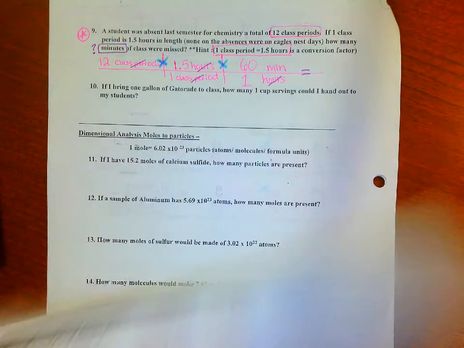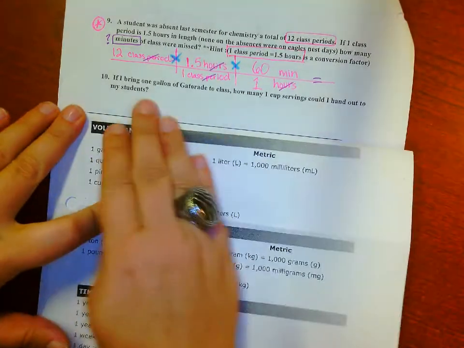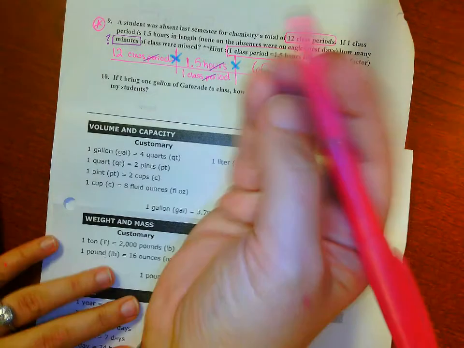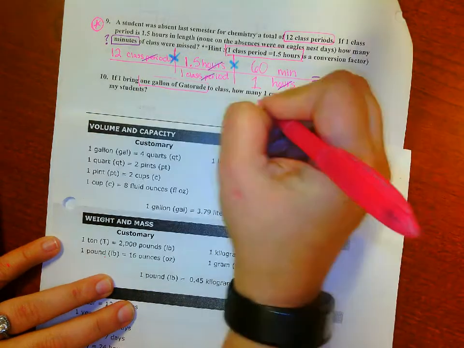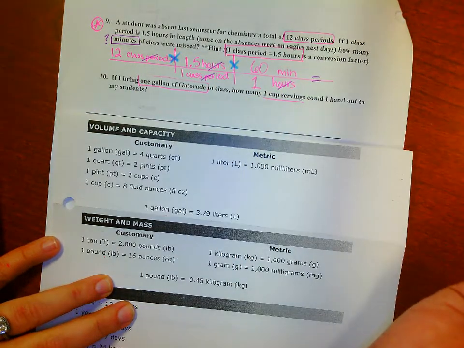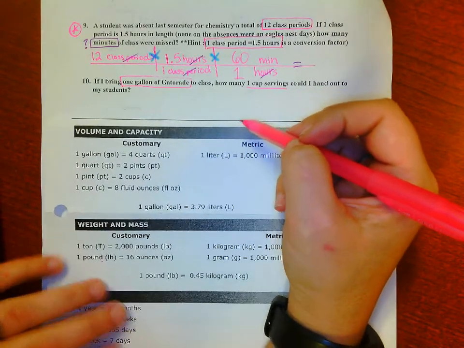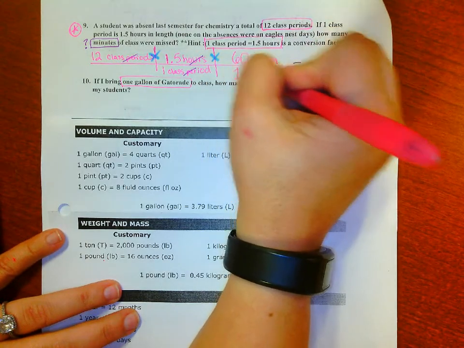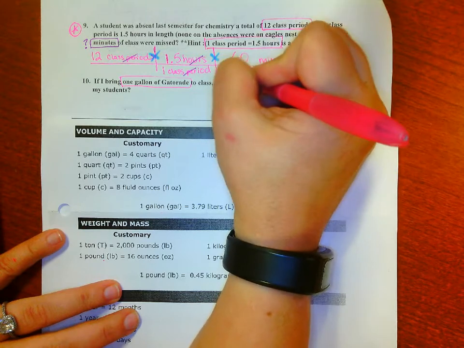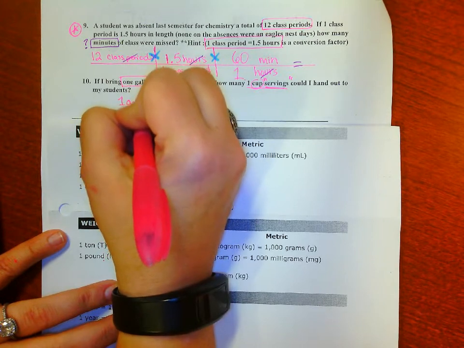I have not done a liter conversion in a while, so I'll go ahead and do one more of those for y'all so y'all can see the volume, and then I'll show you the bottom part. If I bring 1 gallon of Gatorade to class, how many 1-cup servings could I hand out to my students? This is a challenging problem because students ask me, well, what's the given, 1 cup or 1 gallon? I want to know how many servings I can bring, and the servings need to be in cups. So my given is actually 1 gallon of Gatorade.